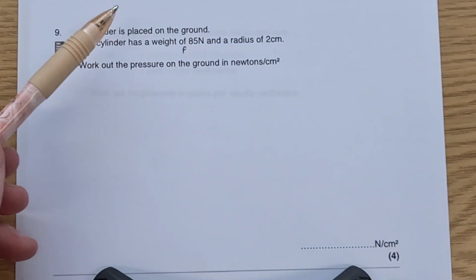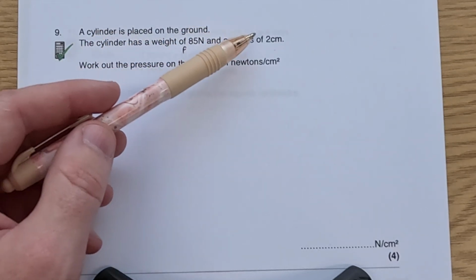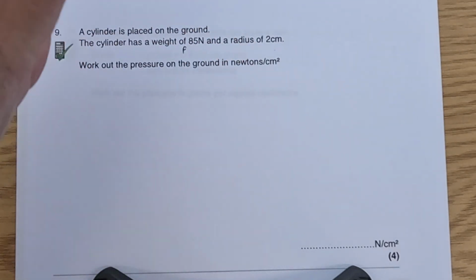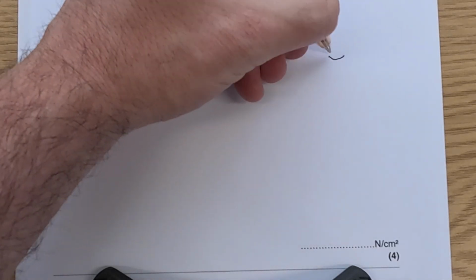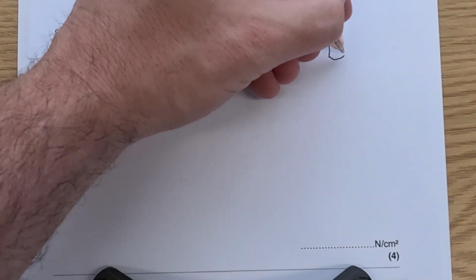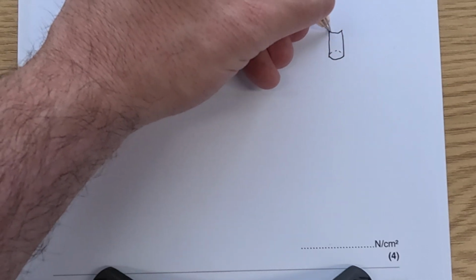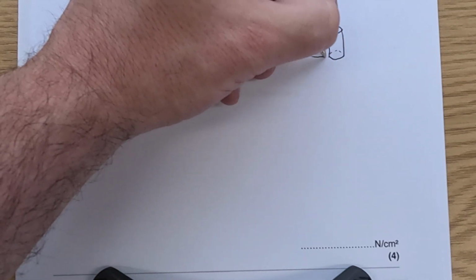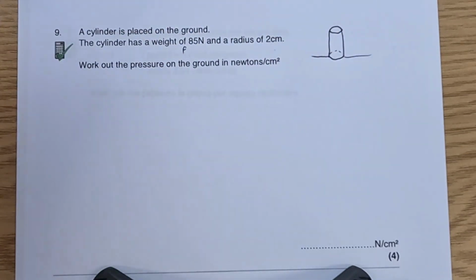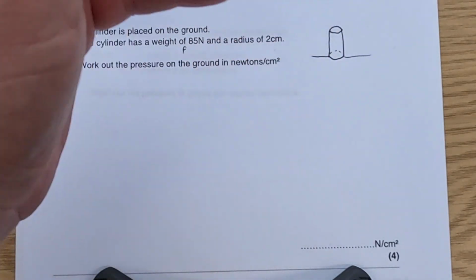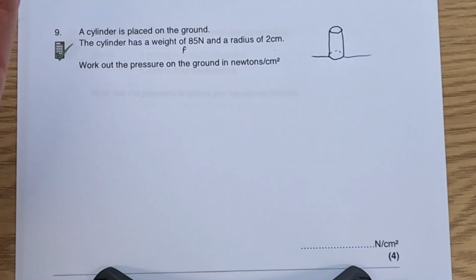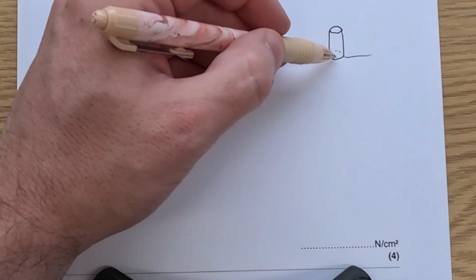Okay, so we've got the force, we've got the radius of the cylinder, and it's placed upright on the ground. So if we imagine the cylinder, it's placed upright on the ground like so. It's a little sketch here, not necessarily the best, but it's a little sketch. The area of the cylinder that's in contact with the ground will be the base of the cylinder. That base of the cylinder, that circle on the base, will be in contact with the ground. So we need to find the area of that circle.